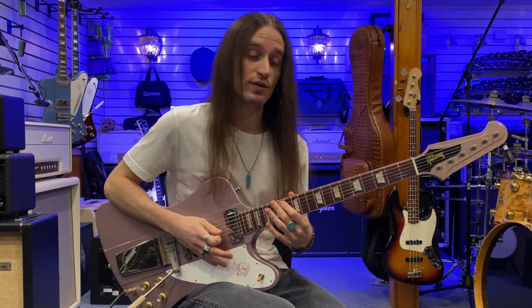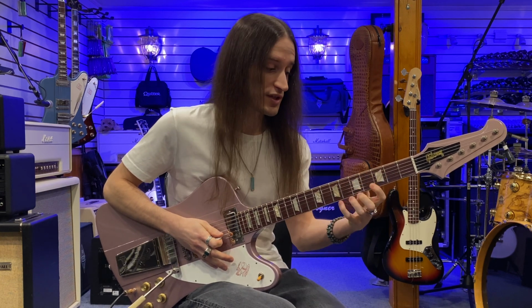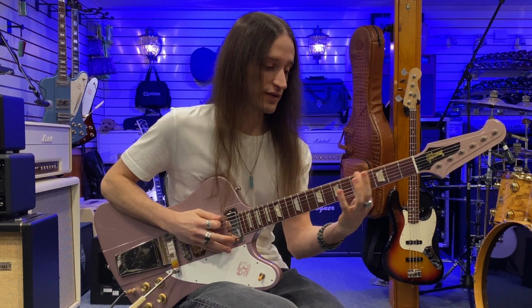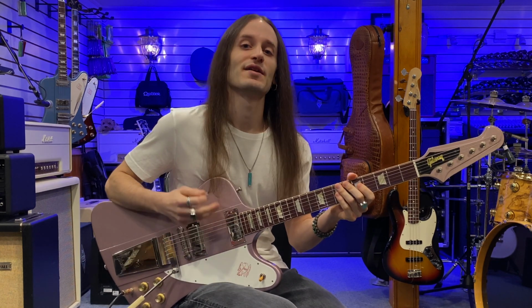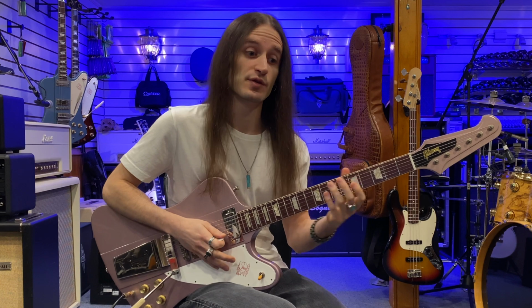So you don't necessarily have to go to G and play a G major scale over here. If you're in the key of G, you could go up to the 3rd note and use this Phrygian shape or mode 3 shape in the key of G, and it would work just as well as if you were using a G scale down at G.